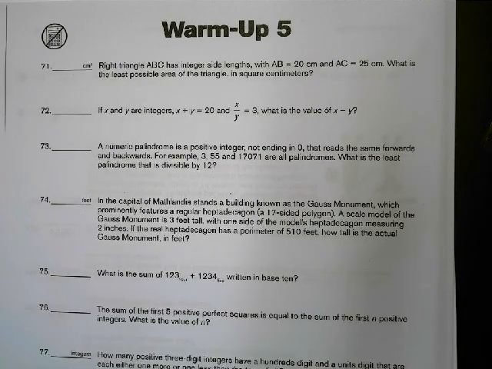We got warm up number 5 from the 2026 problem set. So remember, these are no calculator problems. As per usual, I'll read the problem. You should probably pause it if you haven't done the problems yourself, and then unpause it when you've tried it and look at my solution.